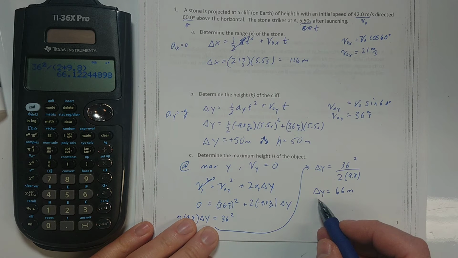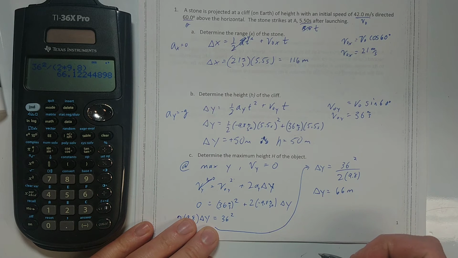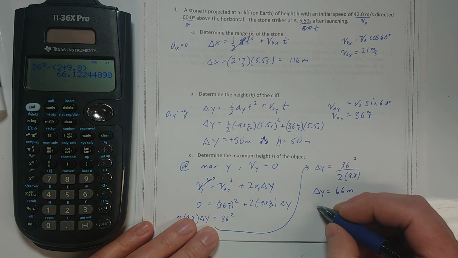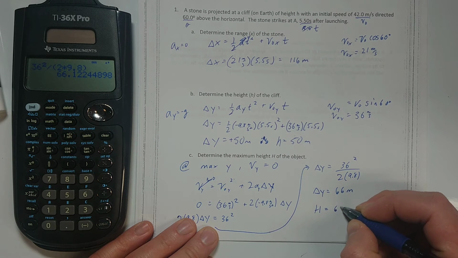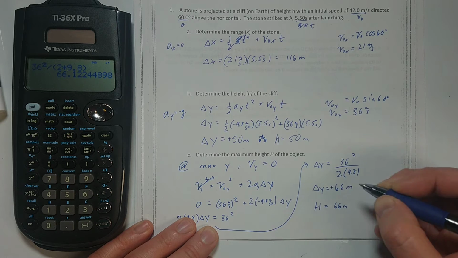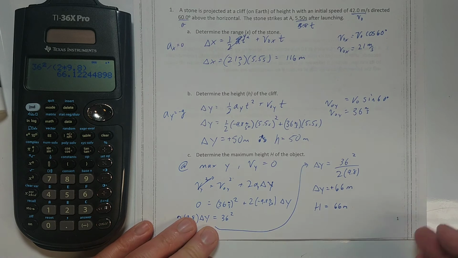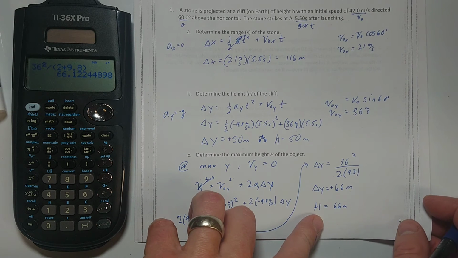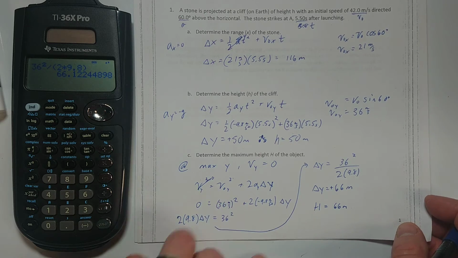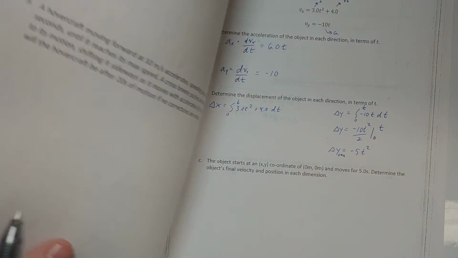Anyhow, delta y for this ends up being about positive 66 meters, which means h equals 66 meters. So technically delta y is positive to get up to the top. Therefore, the height is a magnitude. Height's always a magnitude, is 66 meters. All right.